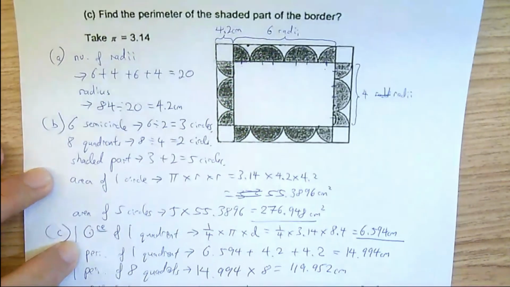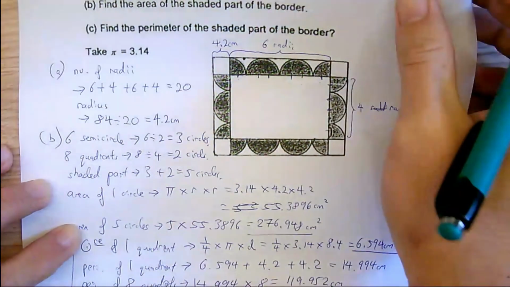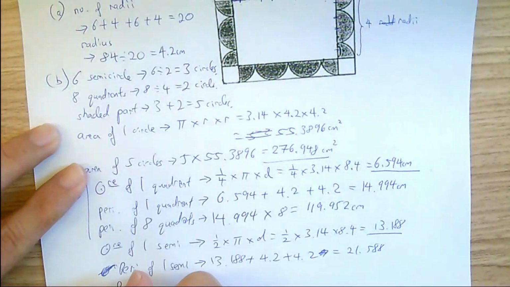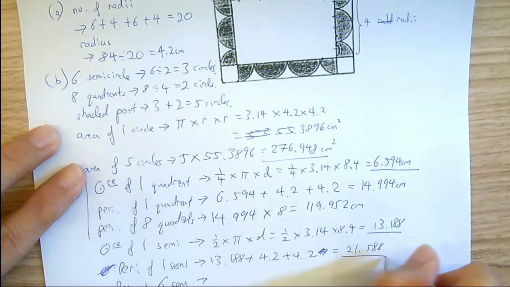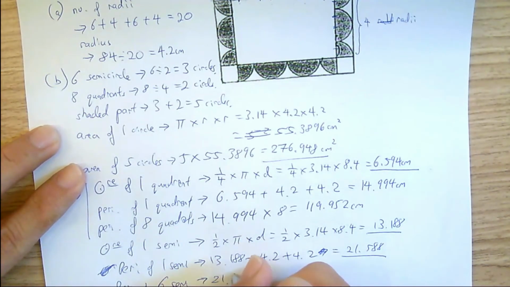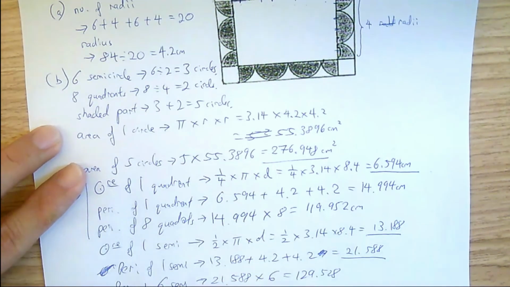How many semicircles do we have altogether? We have 6 semicircles. So the perimeter of 6 semicircles will be easy: 21.588 multiplied by 6. These are very tedious methods. That gives 129.528.